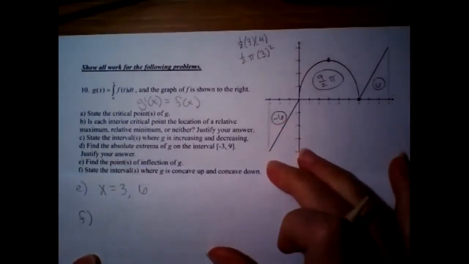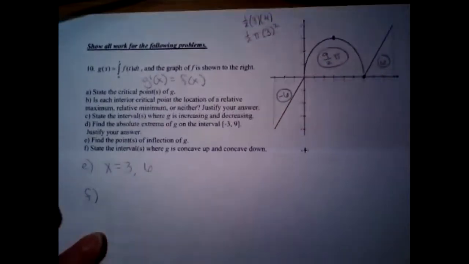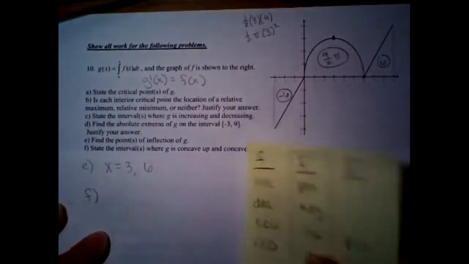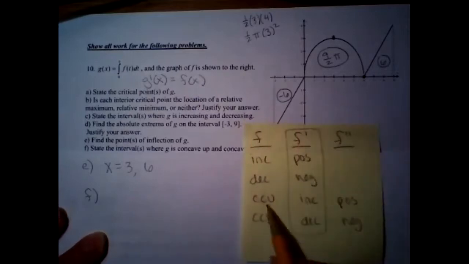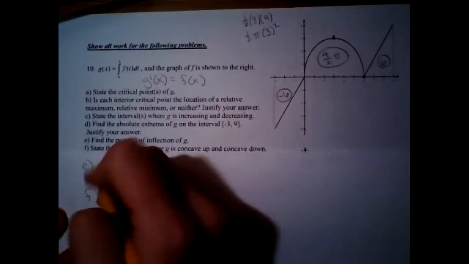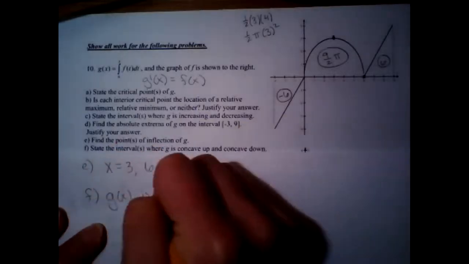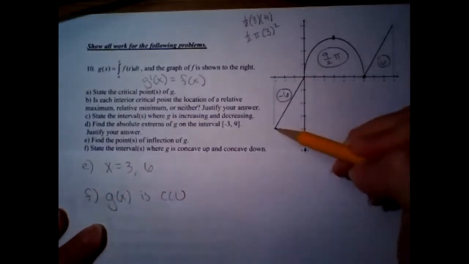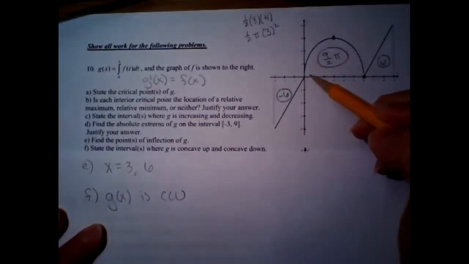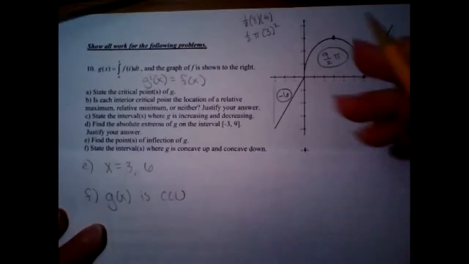All right, and then letter F. State the intervals where G is concave up and concave down. Again, I didn't ask you to justify, so you don't have to write it. Concave up is where this graph is increasing. Concave down is where this graph is decreasing. All right, so G of X is concave up from -3 to 3.